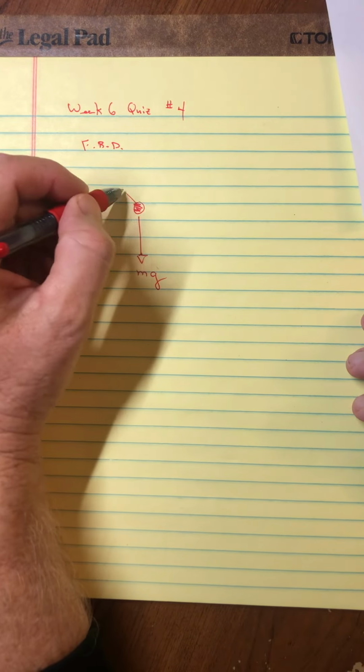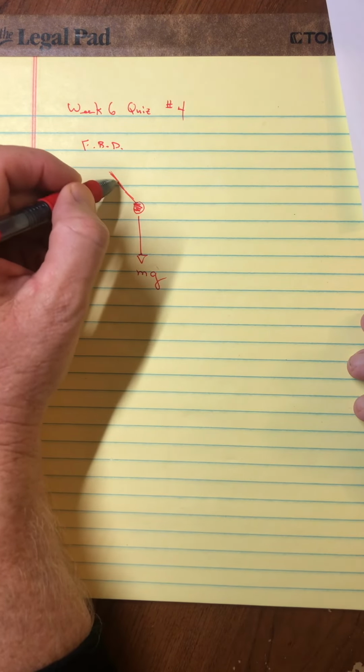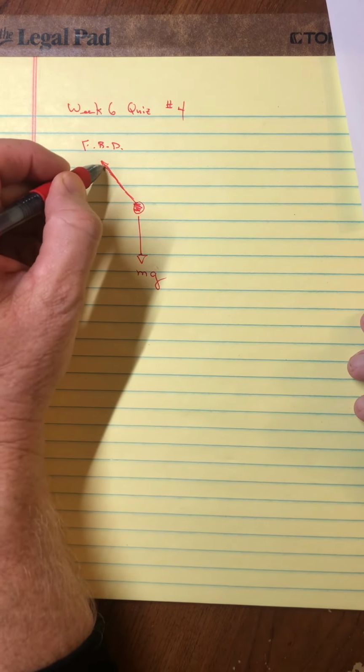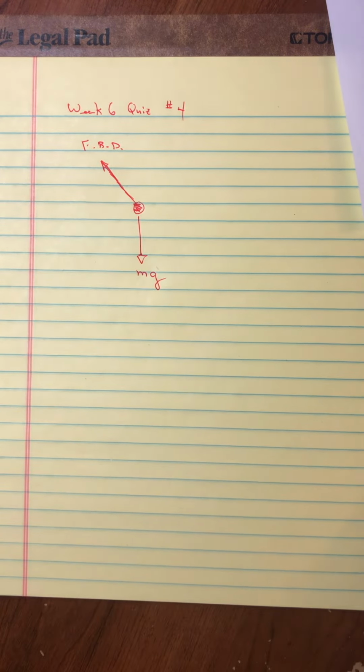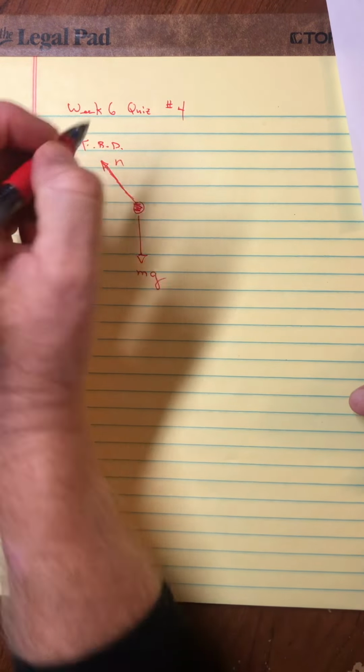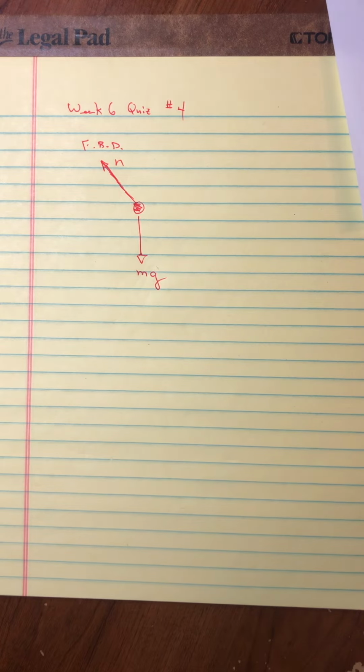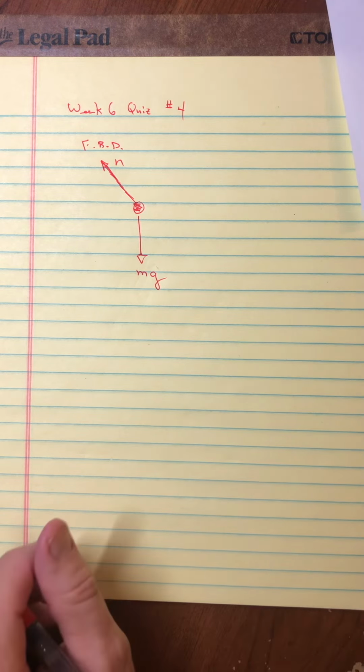So on this case, then, the normal would be directed like that. And I'll use the little n to represent the normal force. And there wouldn't be any friction. And then I'm done. This is the free body diagram. These are the only 2 things acting on it. Okay.